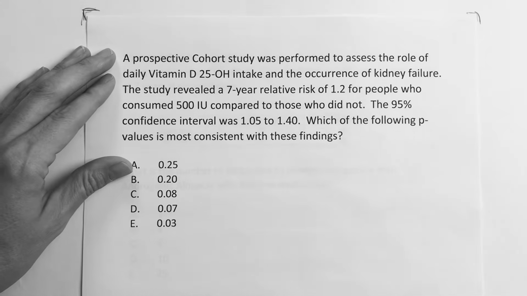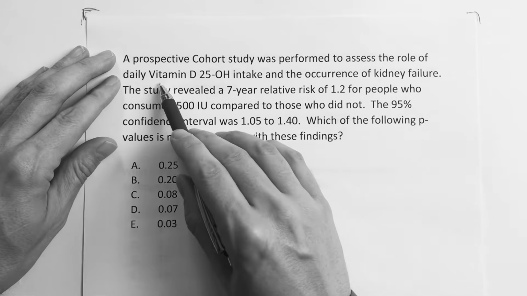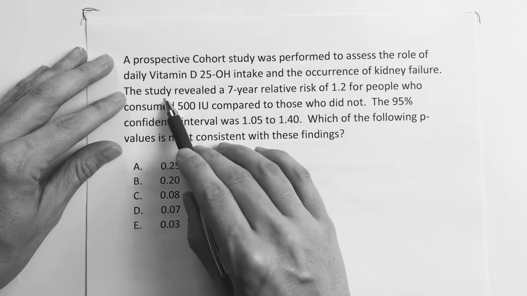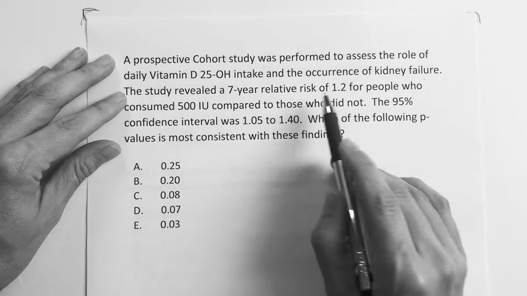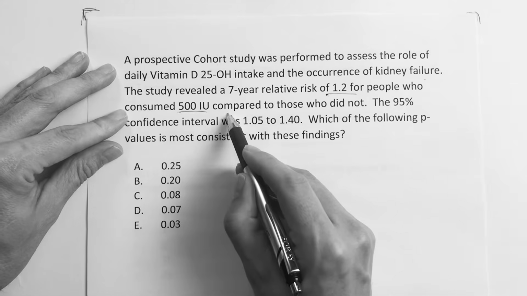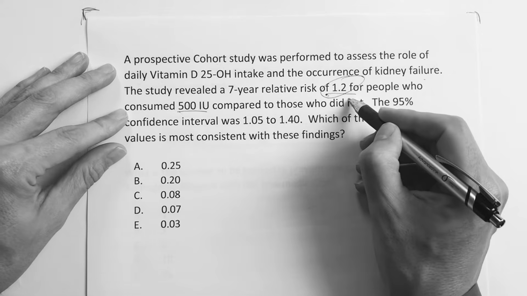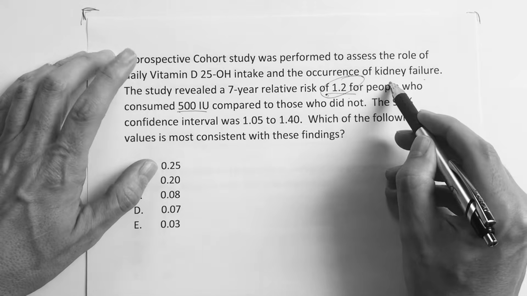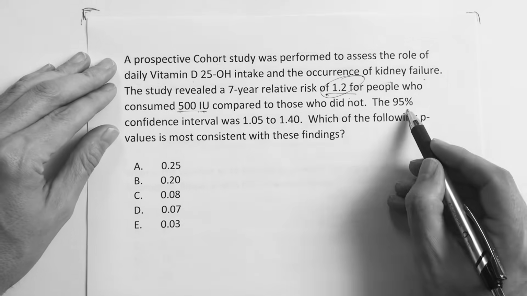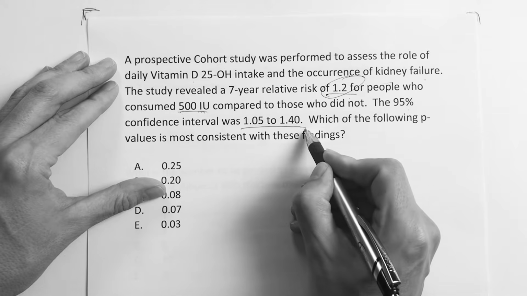All right. This one says, a prospective cohort study was performed to assess the role of daily vitamin D intake in occurrence of kidney failure. The study revealed a 7-year relative risk of 1.2 for people who consumed 500 international units compared to those who do not. Okay, so that's saying there's 1.2 times greater chance of kidney failure if you take 500 units daily of vitamin D. The 95% confidence interval was from 1.05 to 1.4.